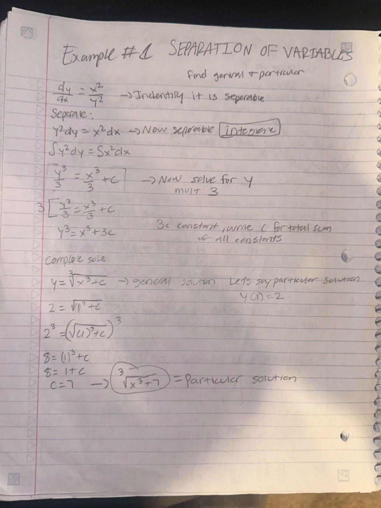Since they gave us this initial condition, we can plug in 2 for y and 1 for x. As you can see below, I did that. I did 2 equals the cube root of 1 cubed plus c. Now to solve for c, I had to cube the root, and that means I had to do that for the other side, so I had to cube the 2. So now I get 8 equals 1 cubed plus c. And 1 cubed is just 1, so it's 8 equals 1 plus c, and we get that c is 7.